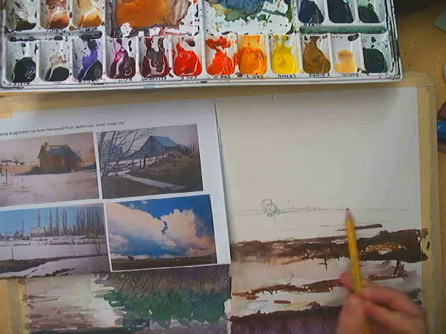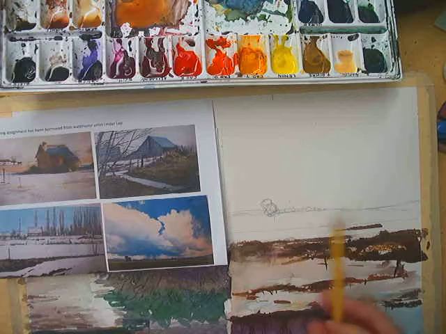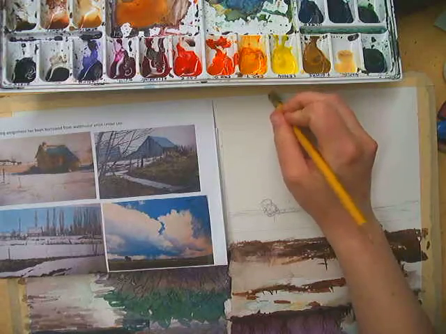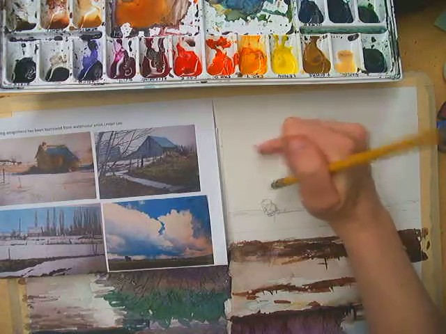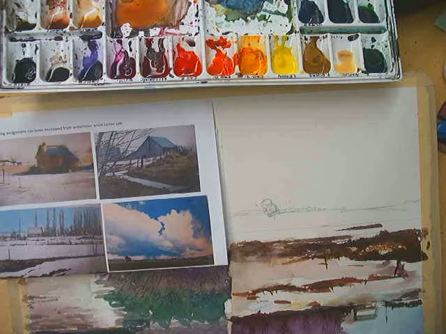Okay, there's my tree. I kind of like these little bumps of other trees that are happening right over here in the background. And you know what? I don't think I'm going to go too far into describing the sky right now. I'm kind of excited to start into the sky and see what happens.